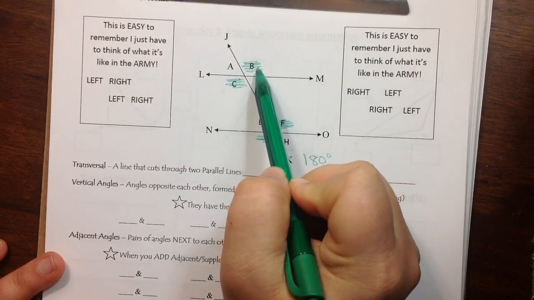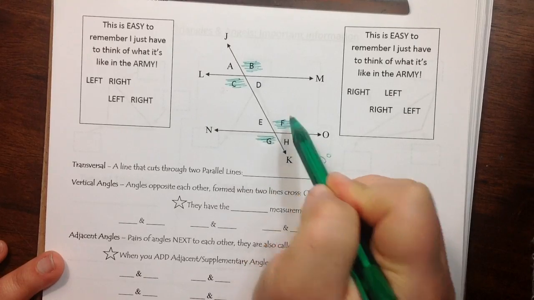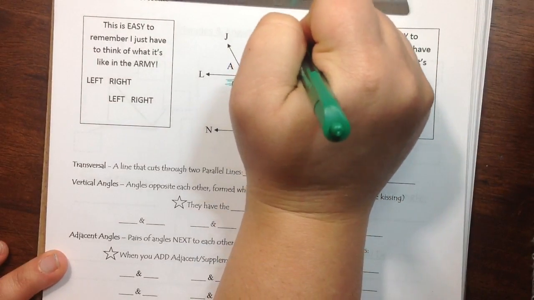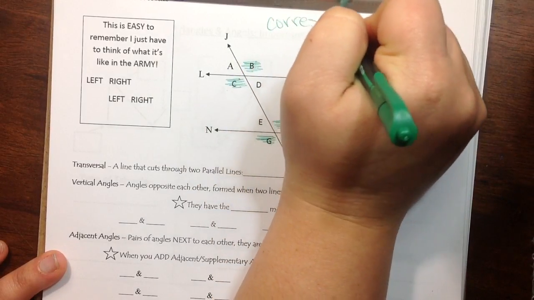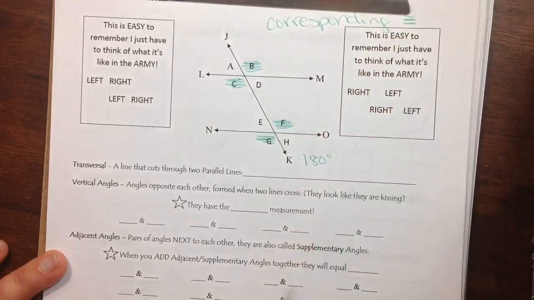So, if I start on the right, I take a step and go to the left. Take a step and go to the right. Take a step and go to the left. Everything in green is what is called corresponding angles. That means they're congruent, which means they are the same.